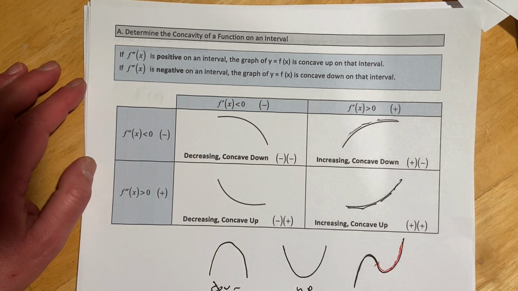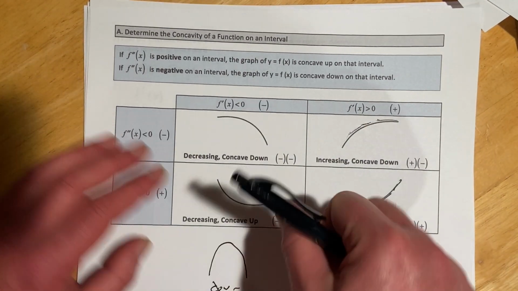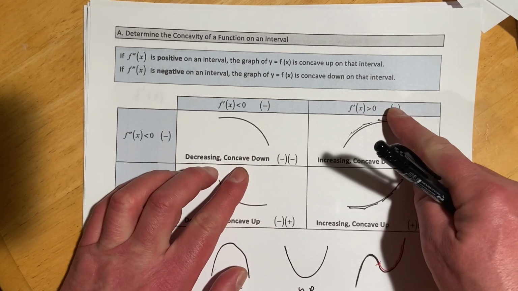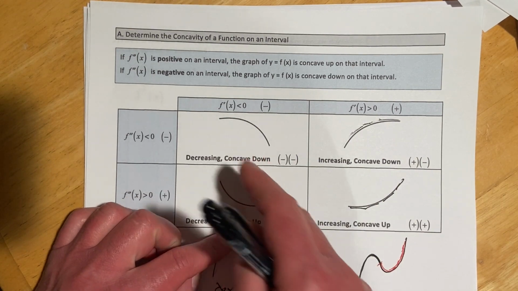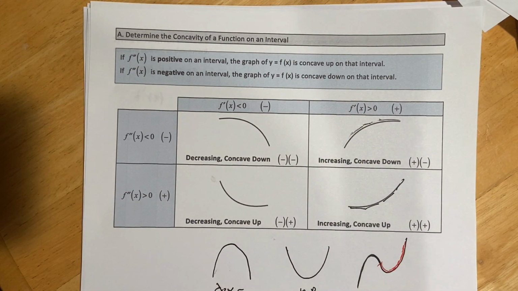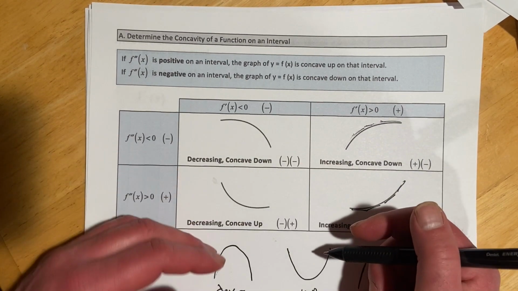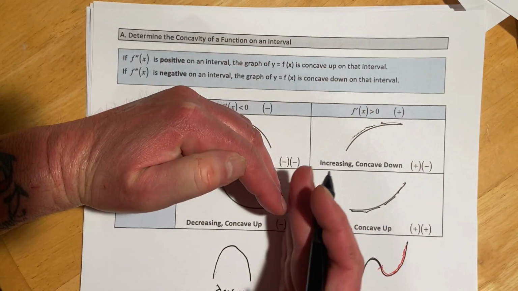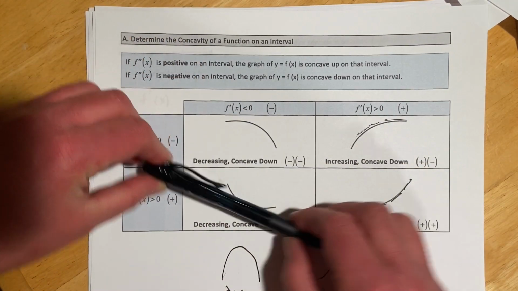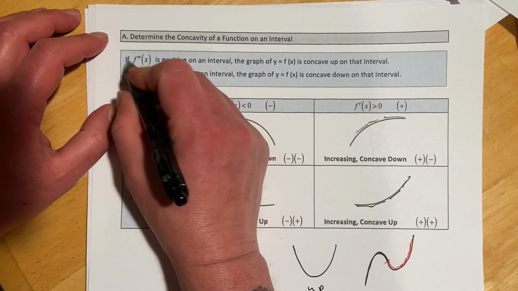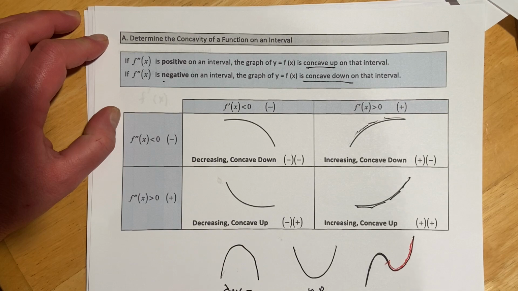And here's where it gets a little bit hard on the brain. Notice it can be decreasing concave down and increasing concave down. Likewise, it can be decreasing concave up and increasing concave up. So you can't associate the concavity with whether it is increasing or decreasing, because it can do it on either version. It's more like concave down, water's going to run off it. Concave up, water would kind of puddle into it. And that could be decreasing or increasing. But if our second derivative is positive, it's going to be concave up. Second derivative negative, concave down.